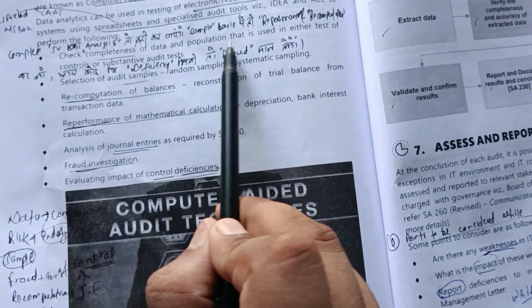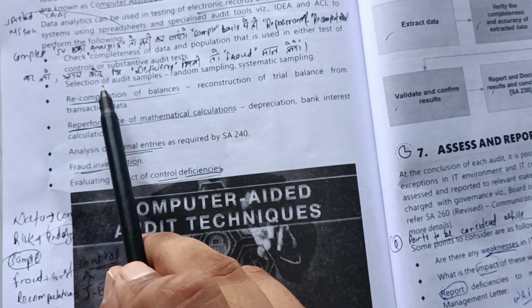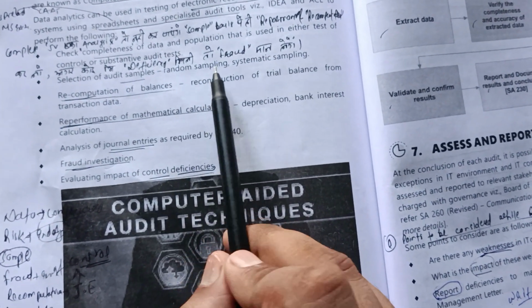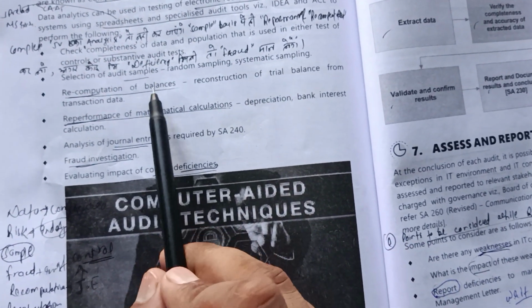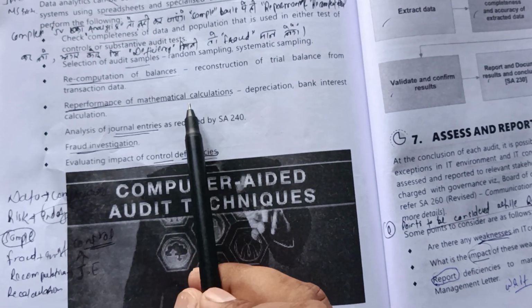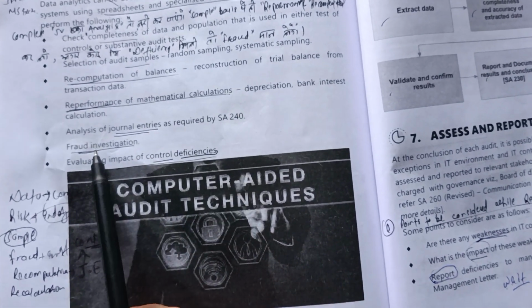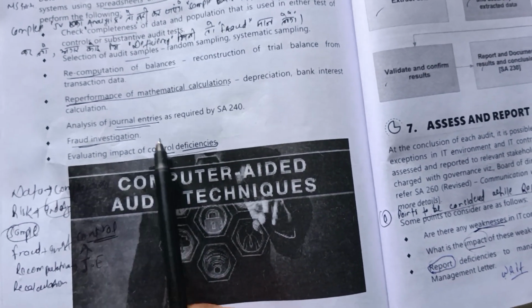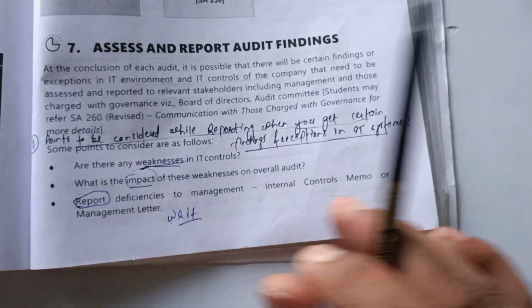Check completeness of data and population that is used in either test of control or substantive audit test. Selection of audit sample, random sampling or systematic sampling, recomputation of balance, reperformance of mathematical calculation, analysis of journal entries as required by SA 240, fraud investigating, evaluating impact of control deficiencies. Now let's move further.